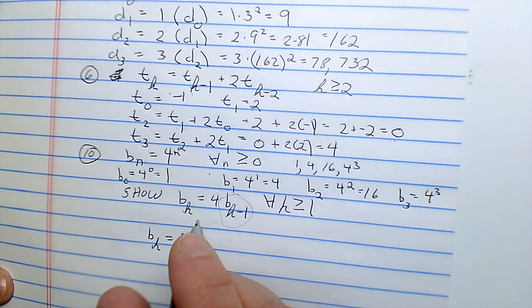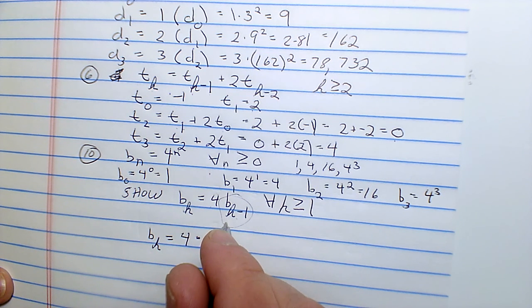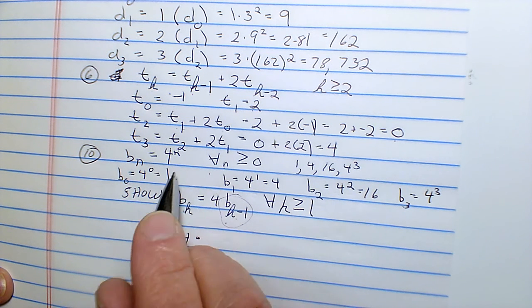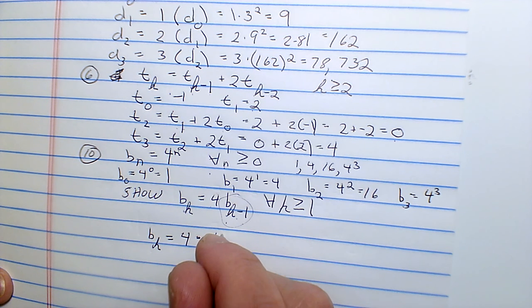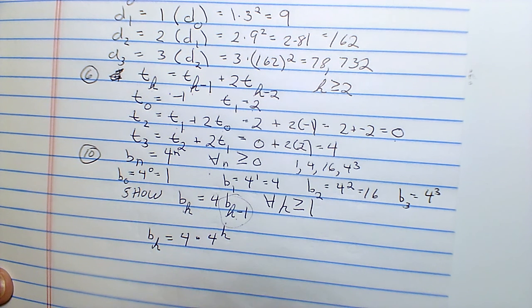Alright, well when we do that, how does that work? We know that b sub k minus 1, using this kind of formula, is going to be 4 to the k.